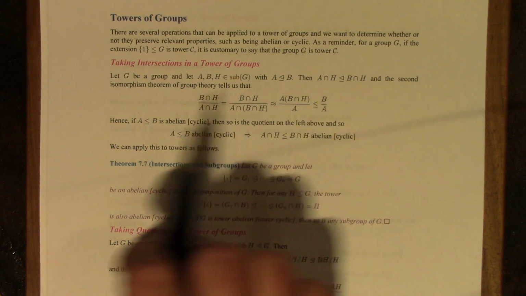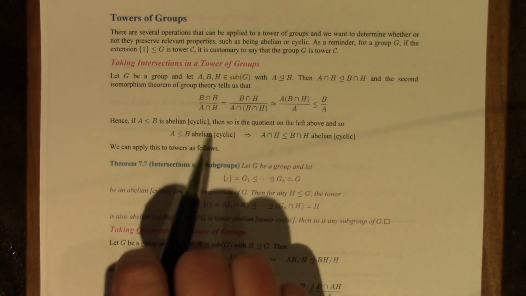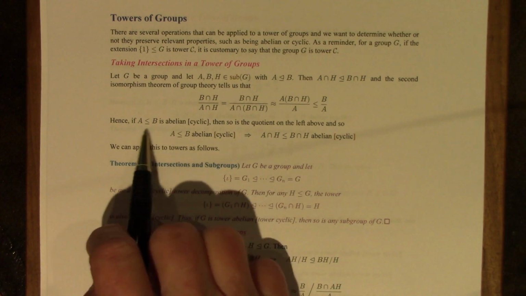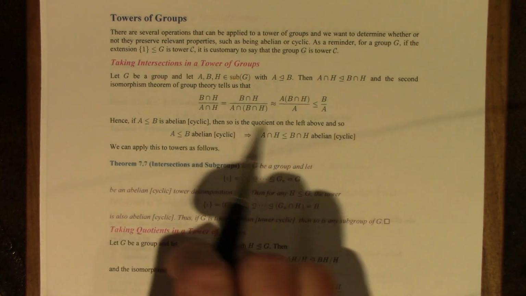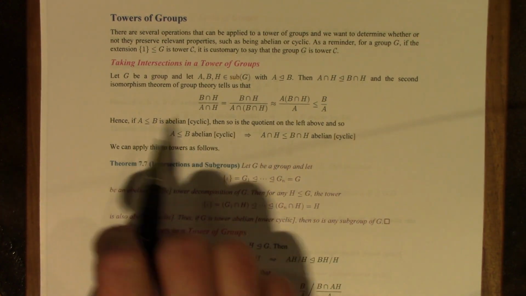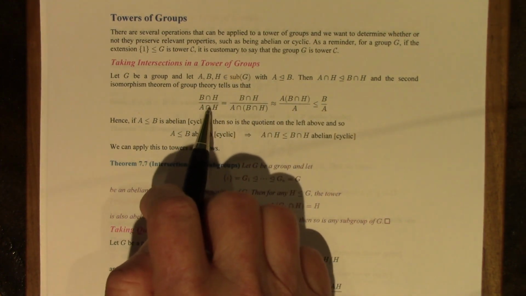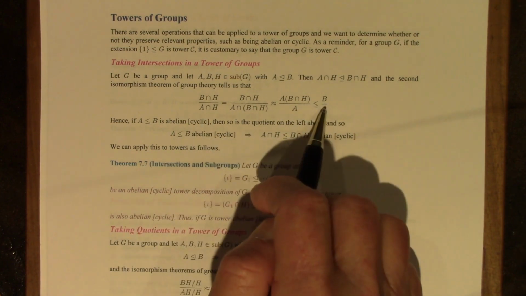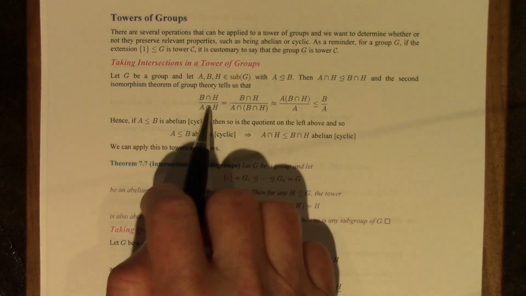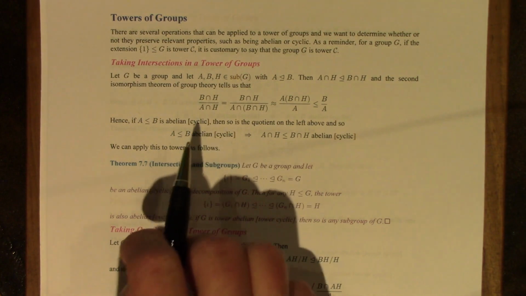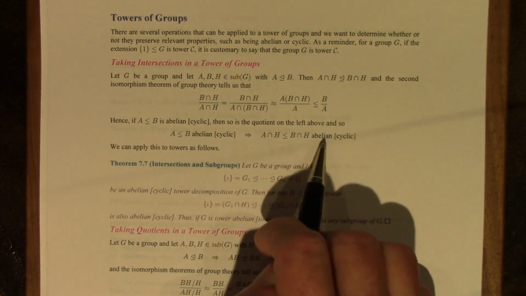So, if B mod A is abelian, that means that the quotient is abelian. Then this quotient is abelian, therefore this quotient is abelian. Abelianness is inherited by the subgroup, which is then isomorphic invariant, so it's inherited over here. And so in short, if B mod A is abelian, then A intersect H, B intersect H is abelian.